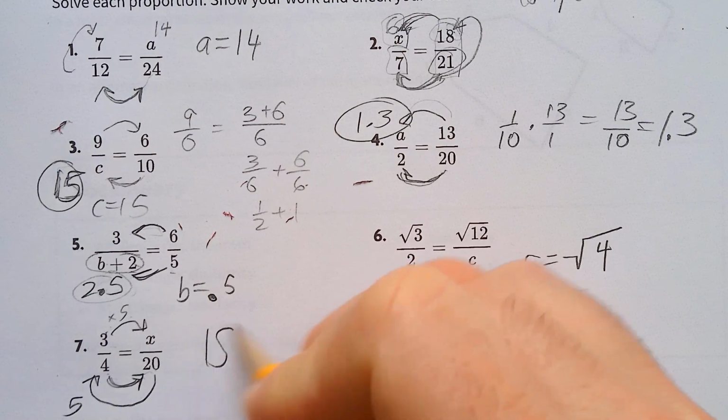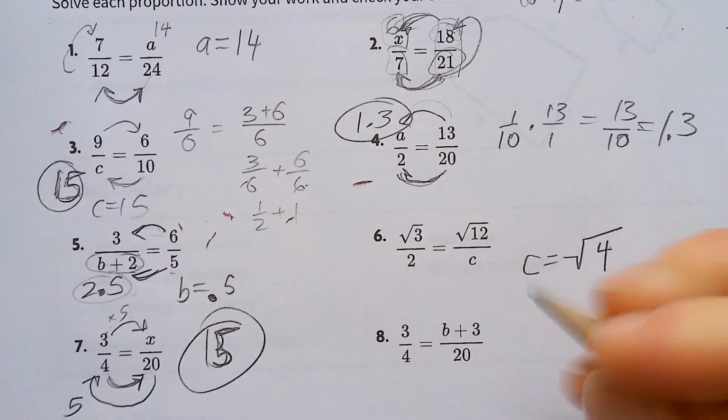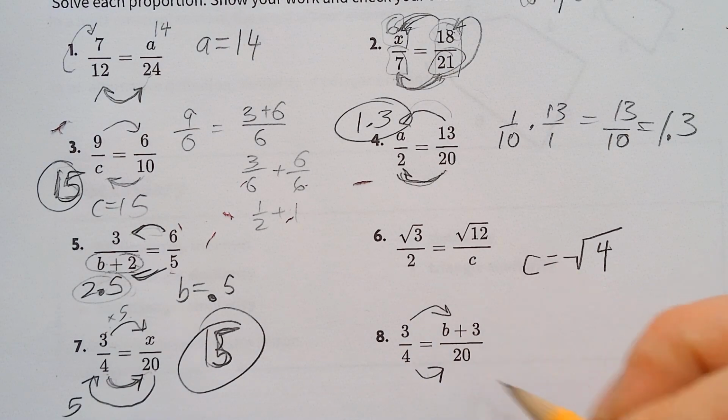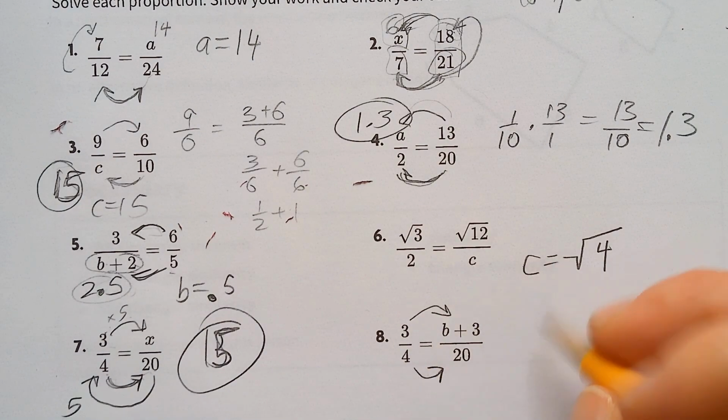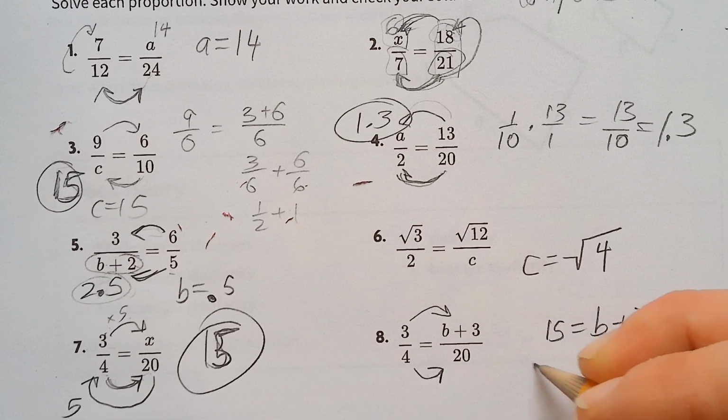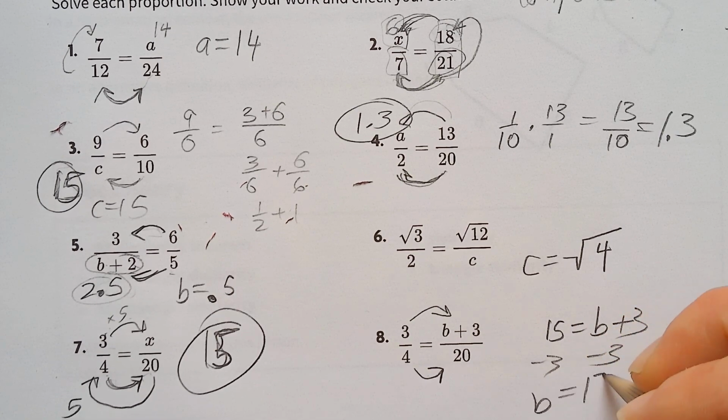Anyway, the answer's 15. Let's move on. Times 5 is what we need. So now 15 equals B plus 3. B equals 12.